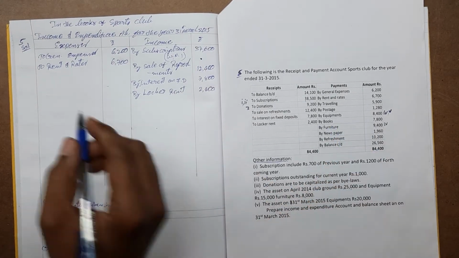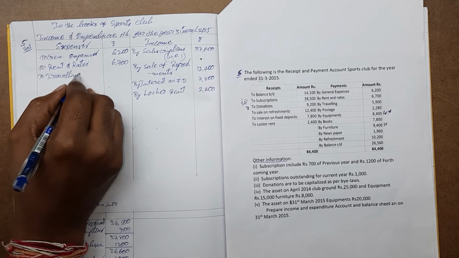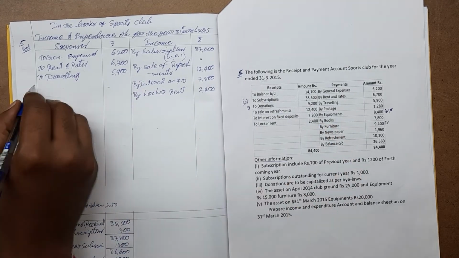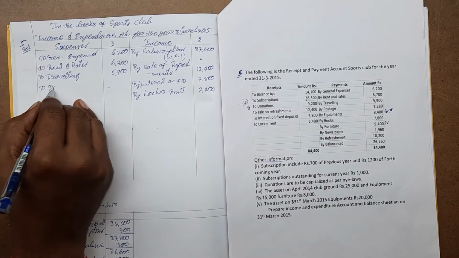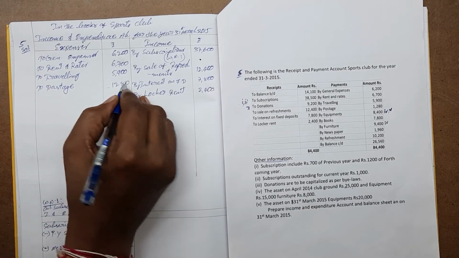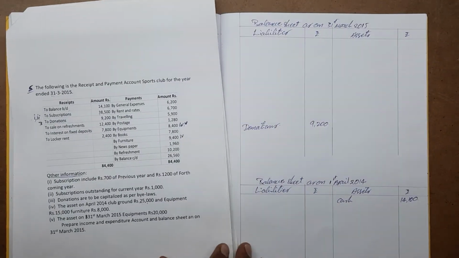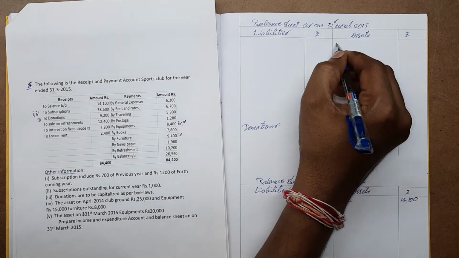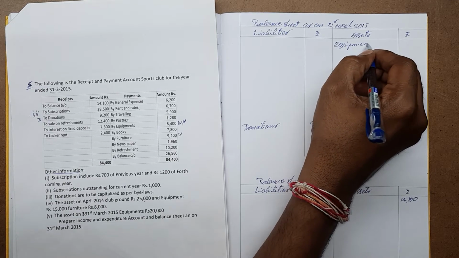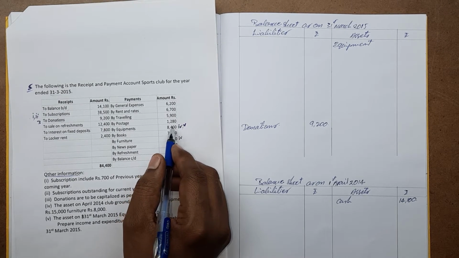After rent and rates, traveling is also an expenditure, 5,900. Next, postage is also an expenditure, 1,280. Next, equipment is an asset, a fixed asset. Under equipment, an amount of 8,400 is paid.